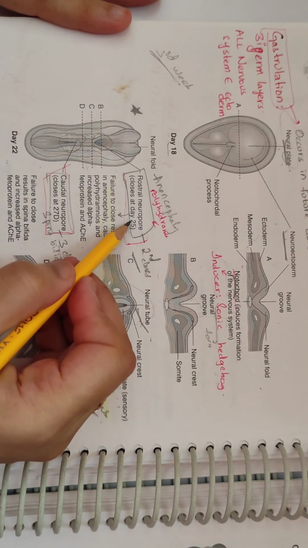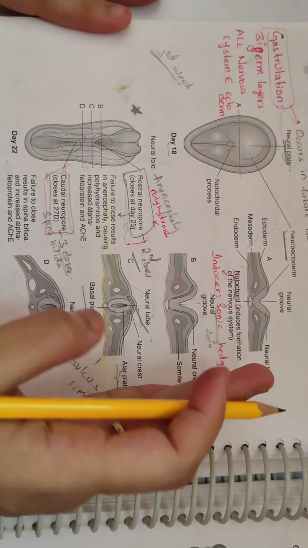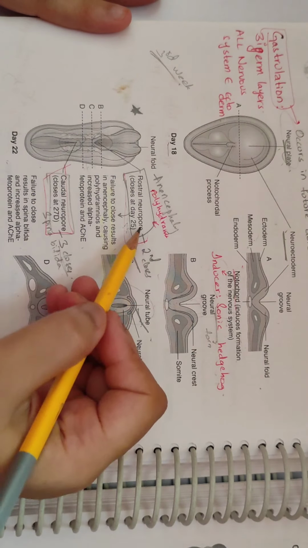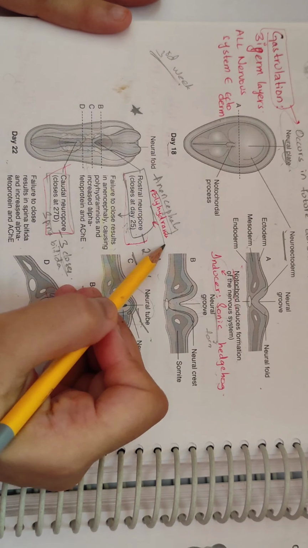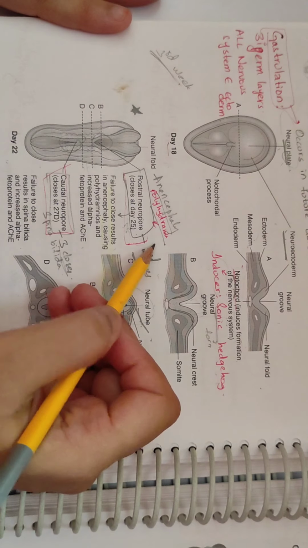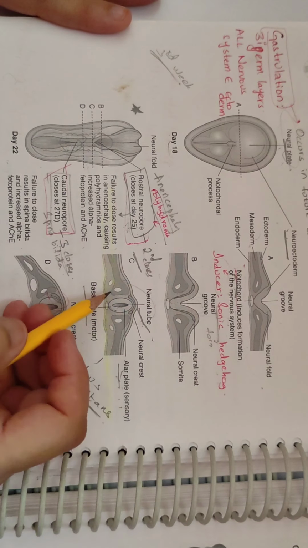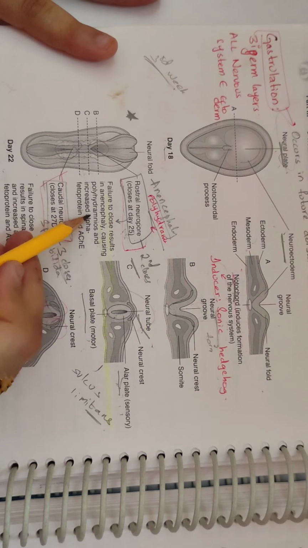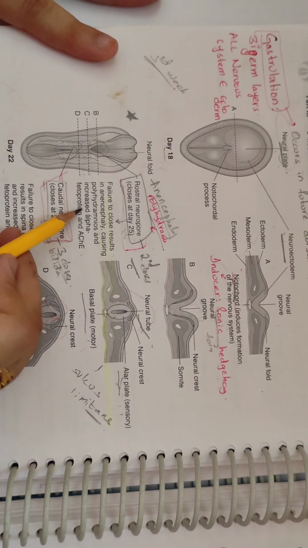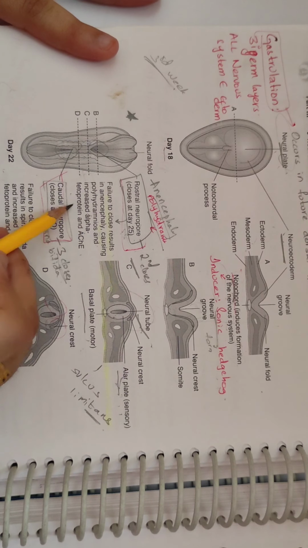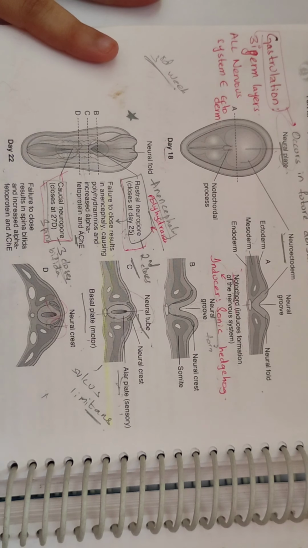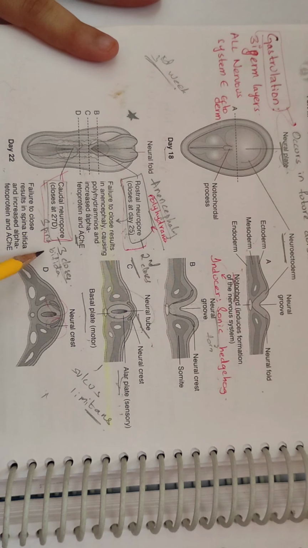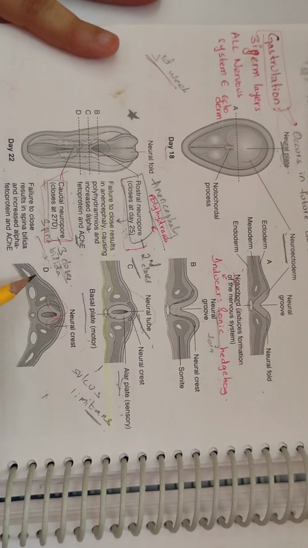We can see some defects in this process. Irregular closure or non-closure of the rostral neuropore causes anencephaly and polyhydramnios. We'll discuss these terms in defects later, along with increased alpha-fetoprotein and AChE. I'll tell you this at the end of the video. For the caudal neuropore, the defect is spina bifida, which is very important.